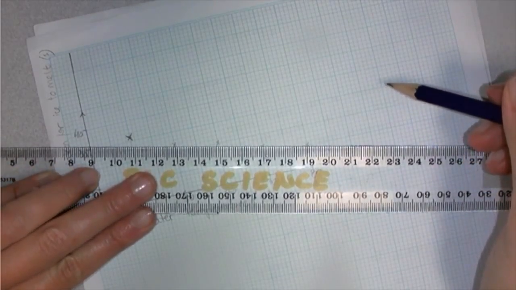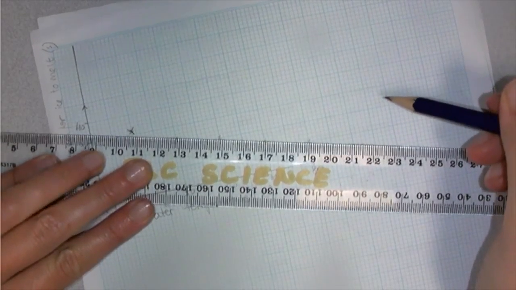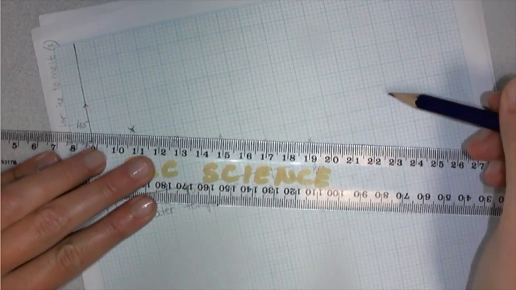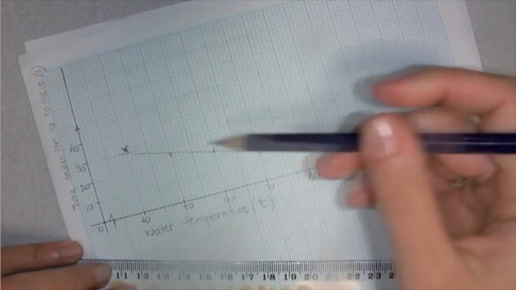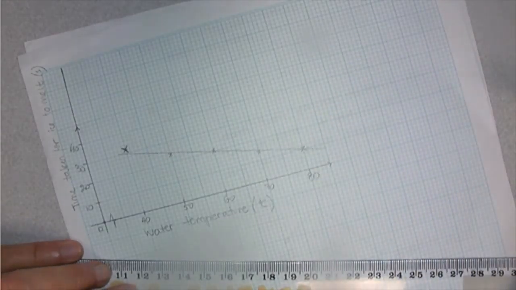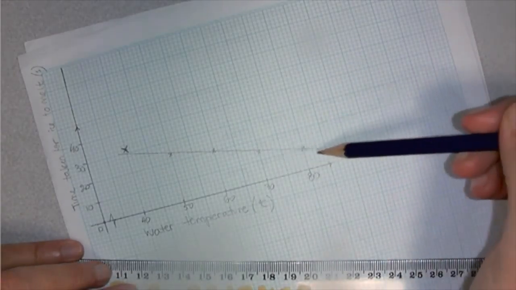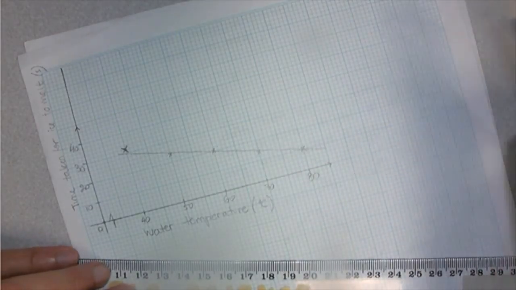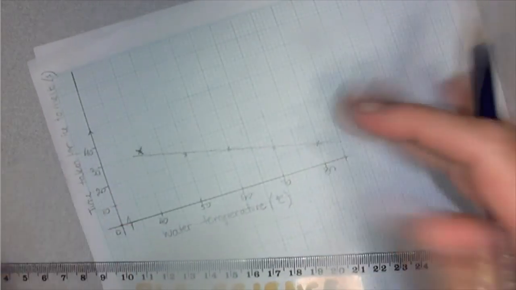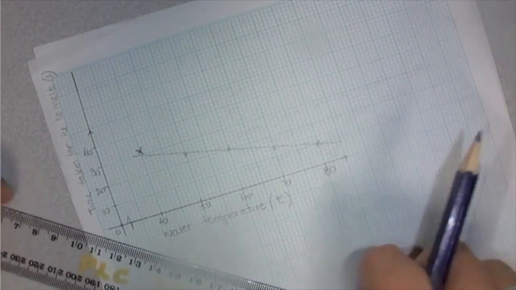So in this case, we use a transparent ruler to figure out what the line of best fit would be in this graph. So that closely represents the general trend in this particular graph. As you can see, the line crosses most of the data points, and it has one cross on the top and one cross at the bottom of the line of best fit.